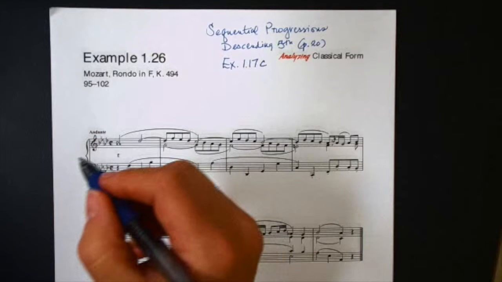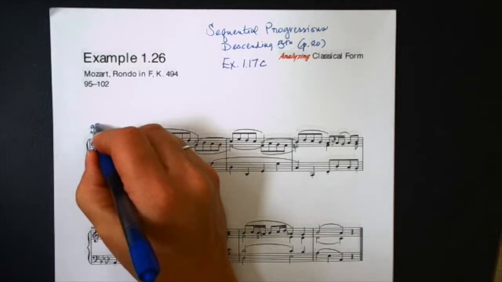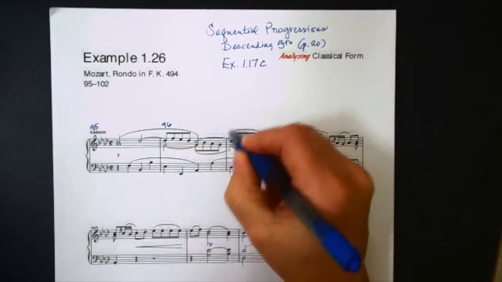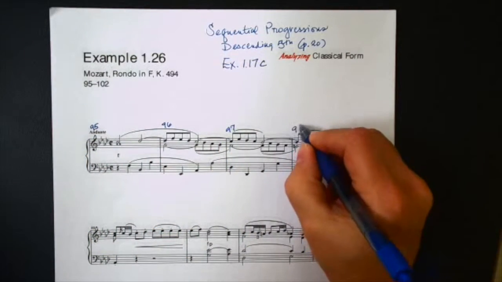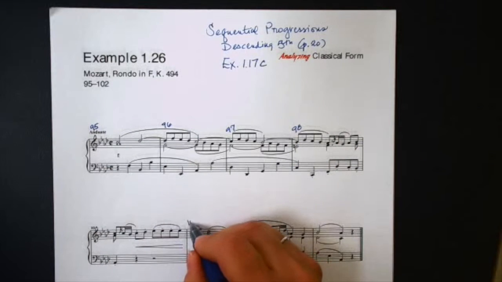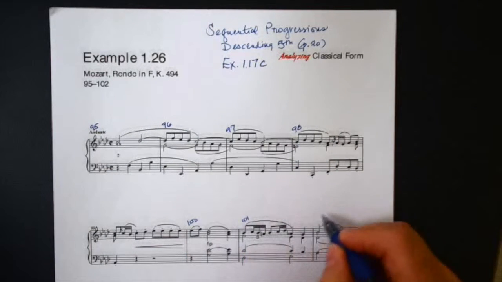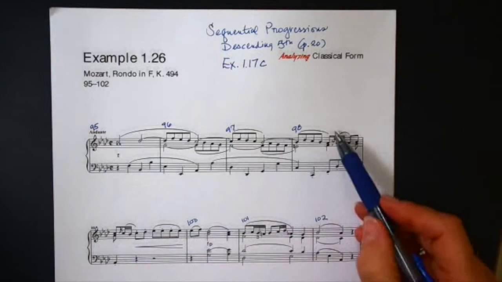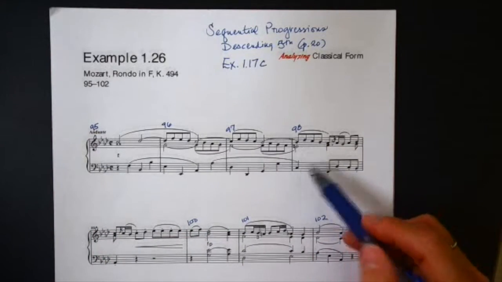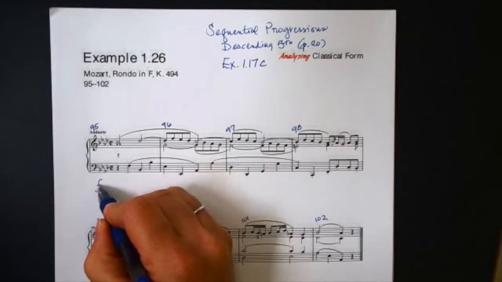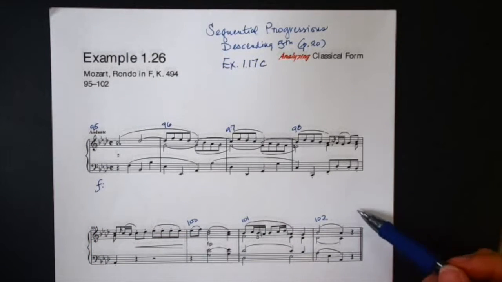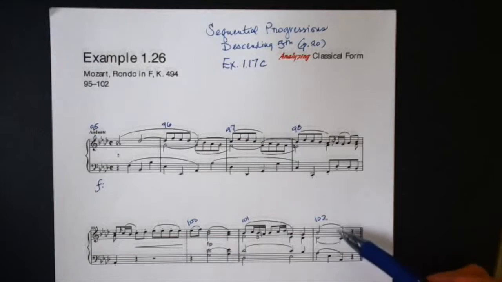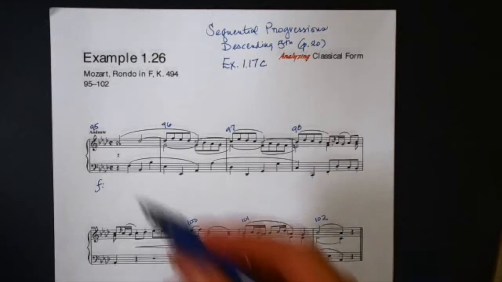I'm going to begin by measure numbers 95, 96, 97, 98. They printed 99, 100, 101, and 102. The piece begins in F minor. We actually arrive in F minor over in 98. But we can see that by the time we get to 102, we have an ornamented perfect authentic cadence in the key of A flat major.